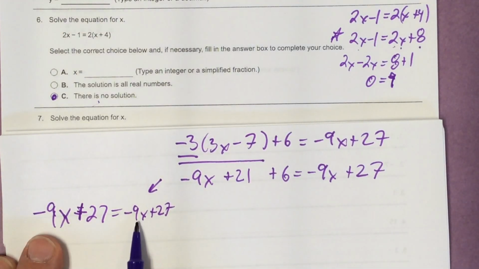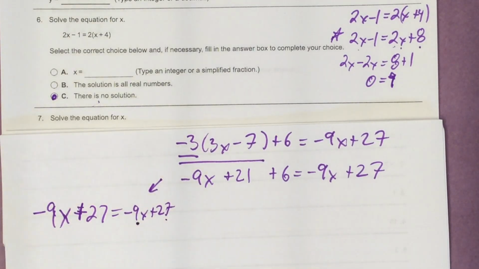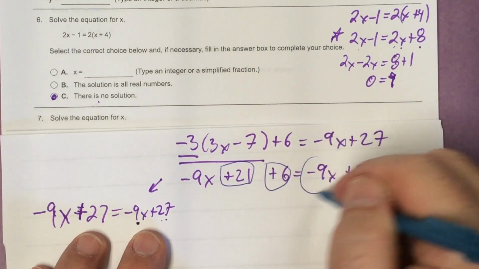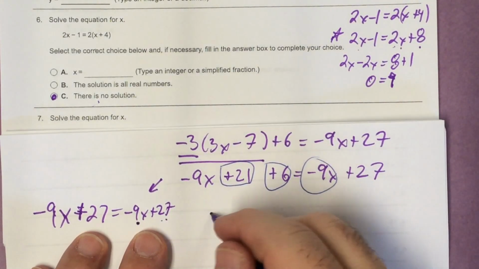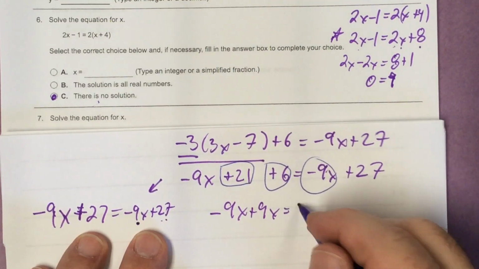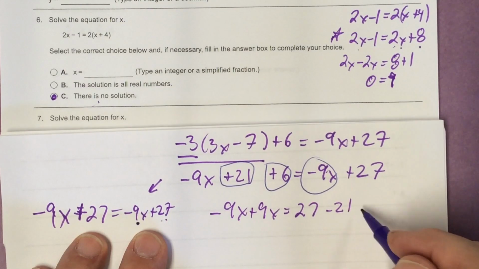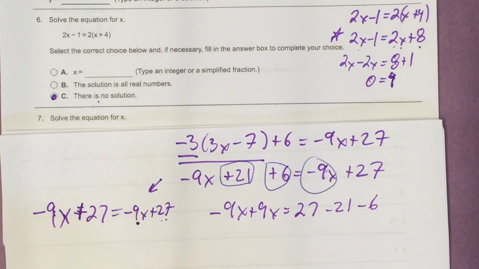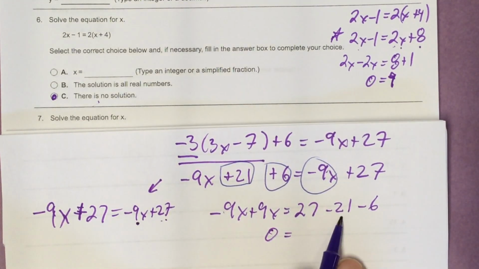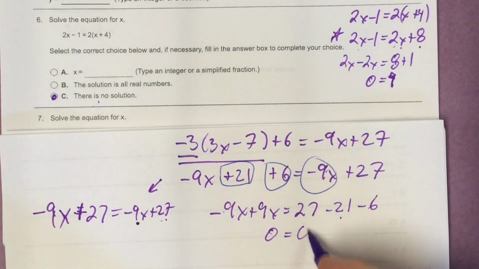So looking at this, we have the same variable term, but we have identical numbers this time, so they're not different. So let's take a look at when we have a situation like this, how this impacts the problem. So I'm going to go ahead and move this, moving this, moving this. That's going to give us negative 9x plus 9x equals 27 minus 21 minus 6. In this situation, plus 9x and minus 9x gives me 0. 27 minus 21 is 6, minus 6 is 0.